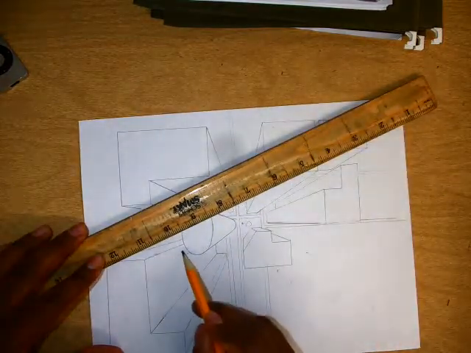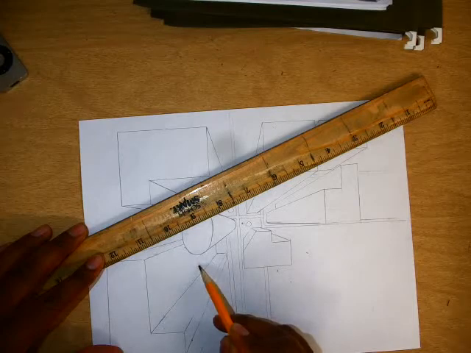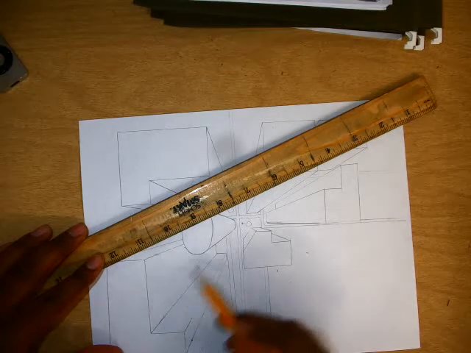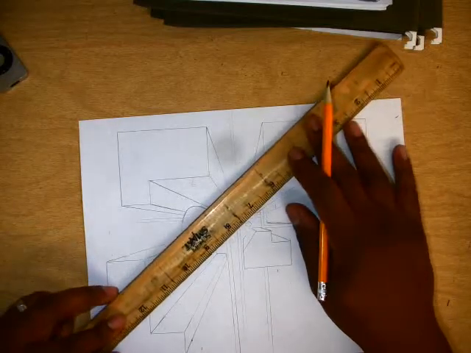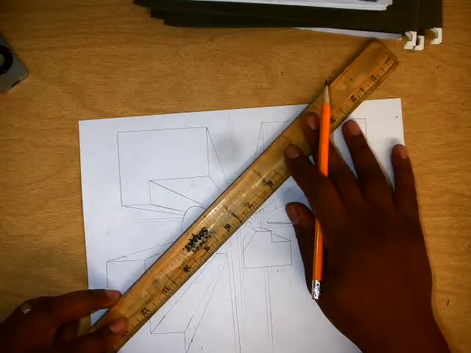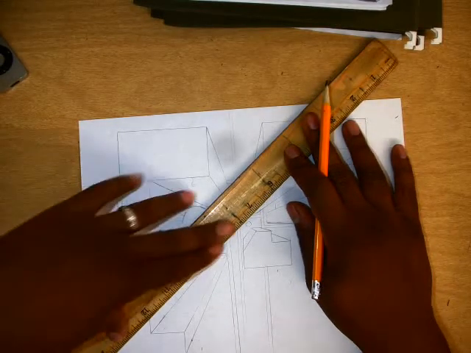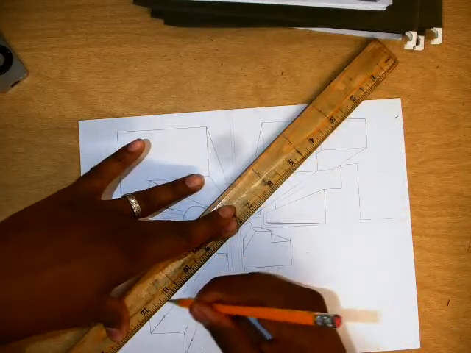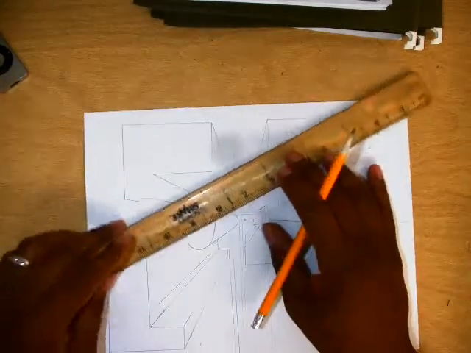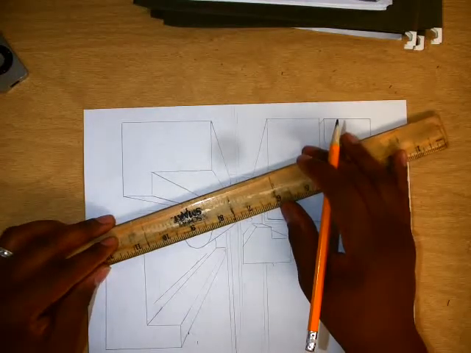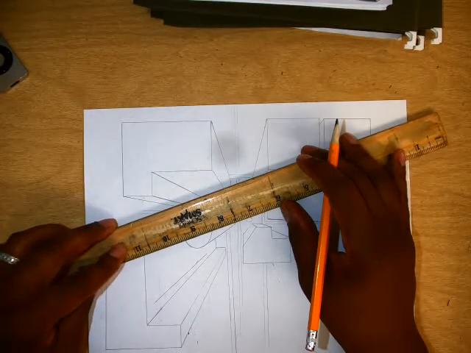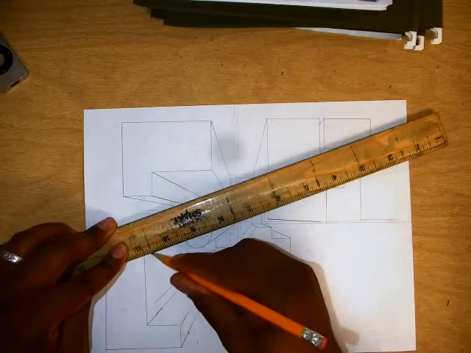The first thing I would do is line up where I want those windows to be located. I'm going to create a big rectangle in this. So I'm going to start here, line my ruler up with the little mark I made here. I have another little mark on this side, so I'm going to line my ruler up with my vanishing point and create that line.